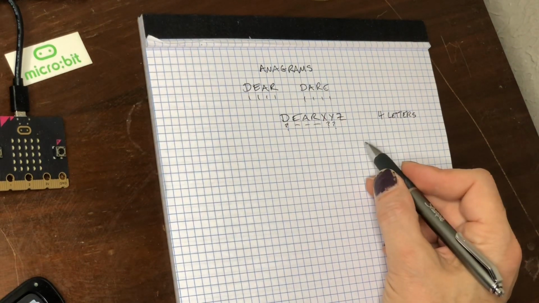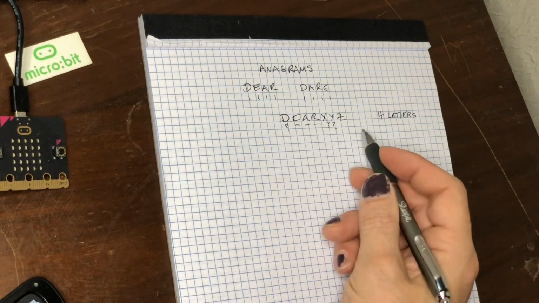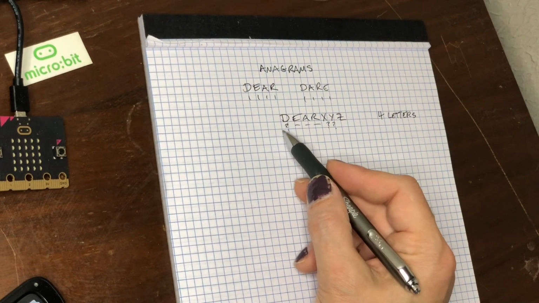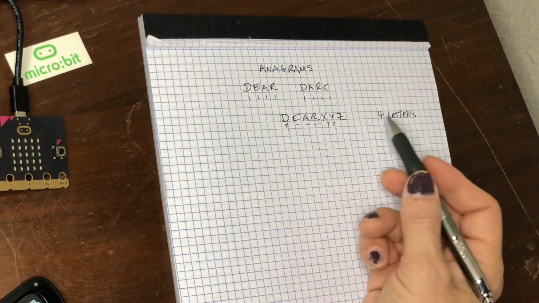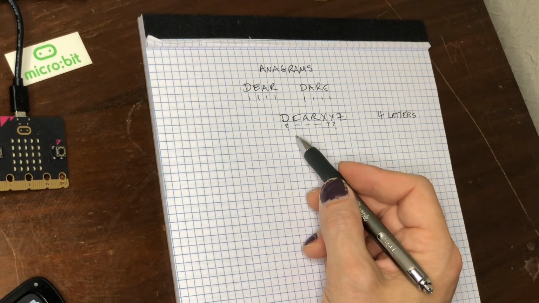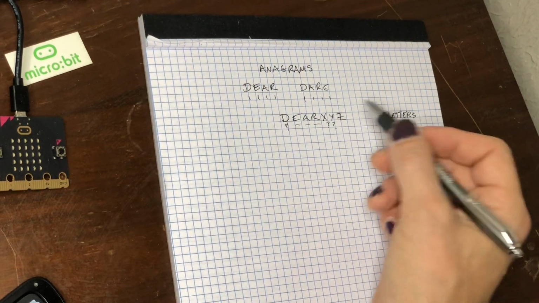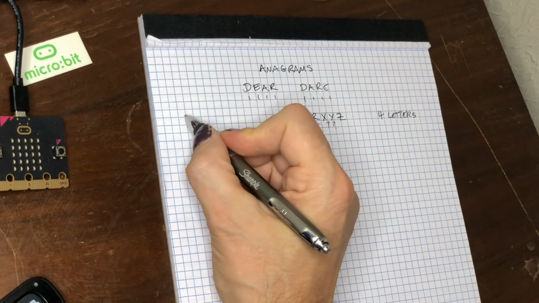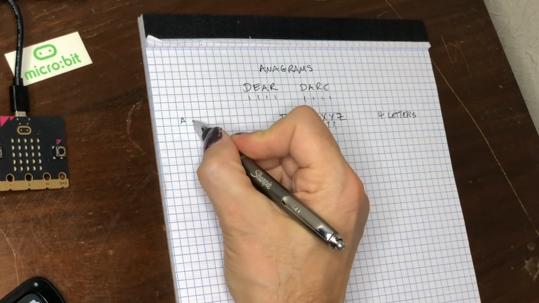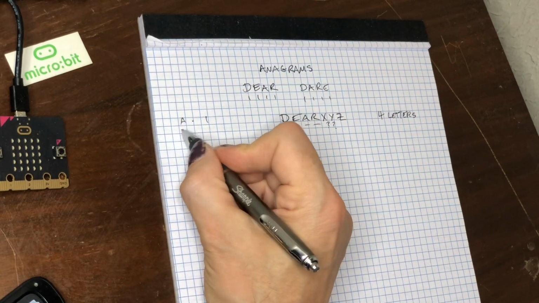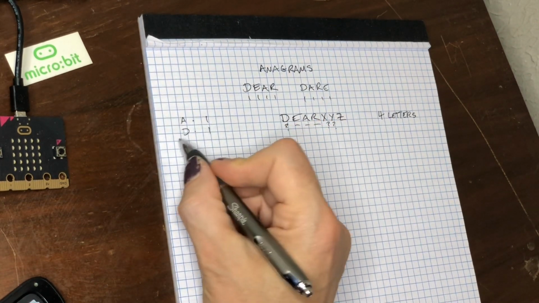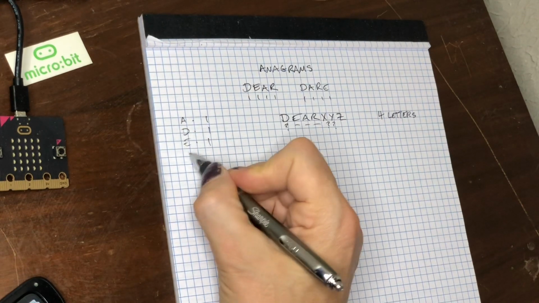So what you're going to need to do is search a list of words and compare the letter frequencies that you have here, which happens to be one of each. It doesn't necessarily have to be, but in this case it is. So we have A appearing once, D appearing once, E appearing once, and so on.